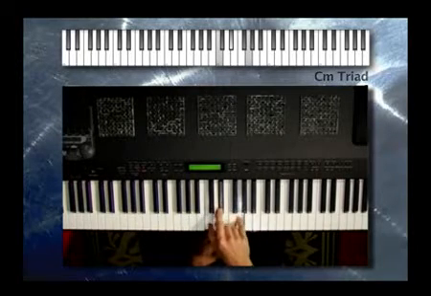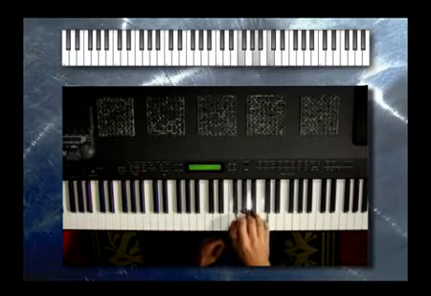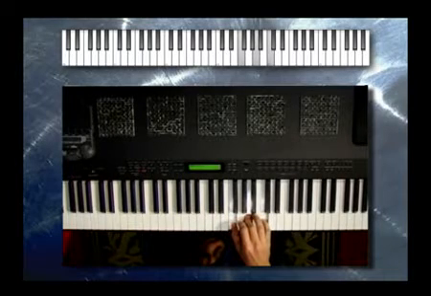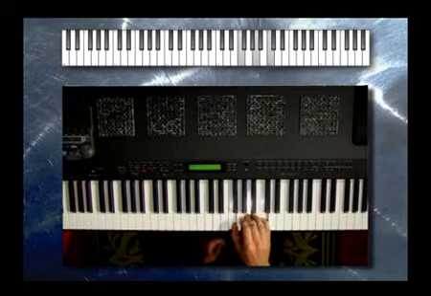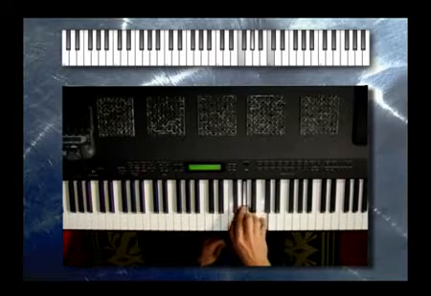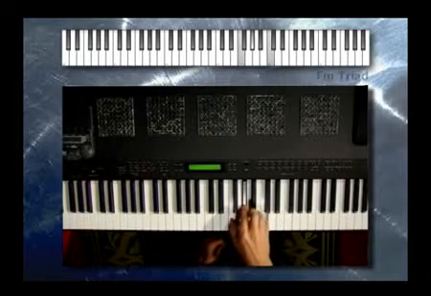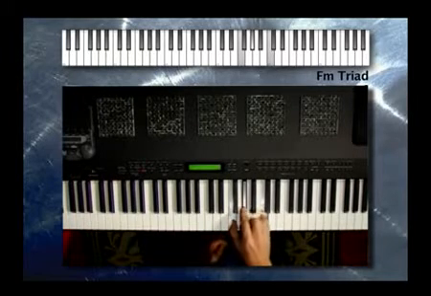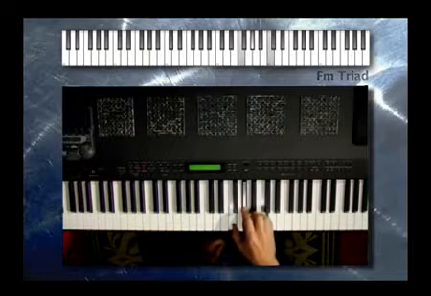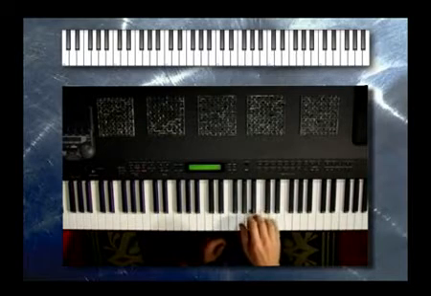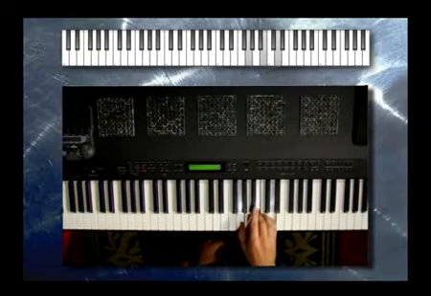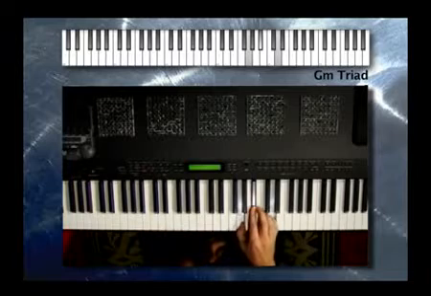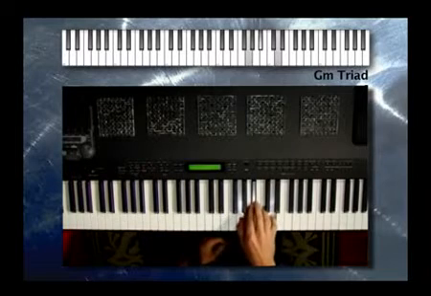Now we can do the same thing with our F major triad. We'll take that middle note, which is the third, the A, and lower it a half a step to the black note just below it, and then we have an F minor triad. If we go up one whole step to a G major triad, we can do the same thing. We'll take the middle note, which is B, down a half a step to the black note, and then we have a G minor triad.